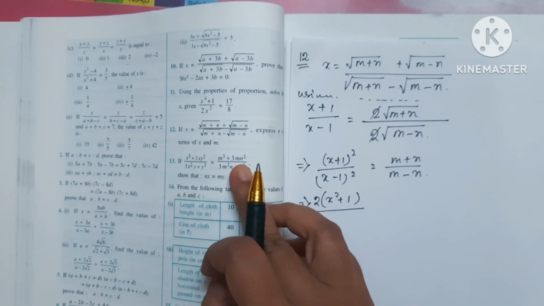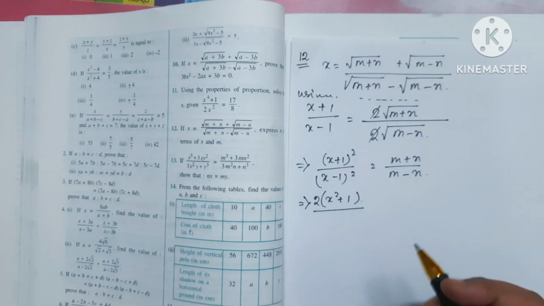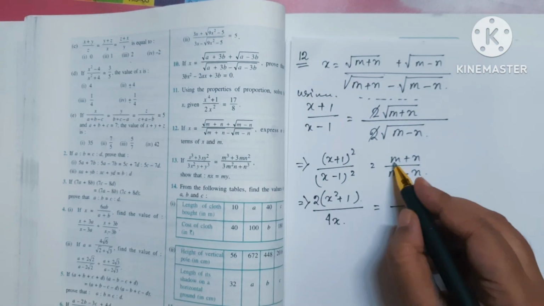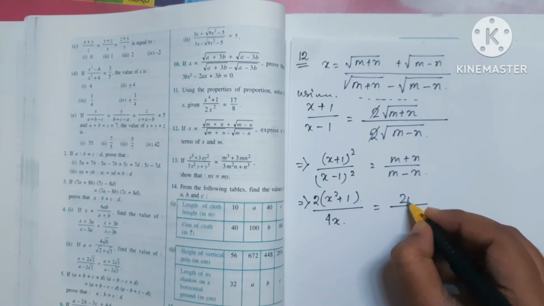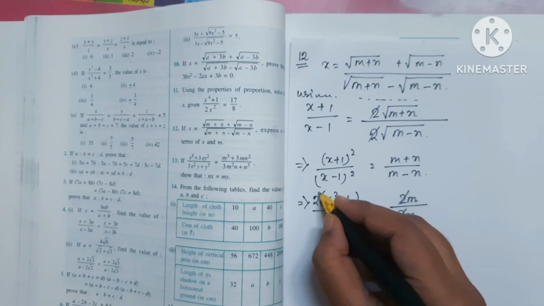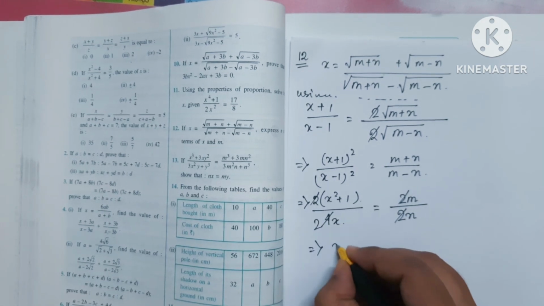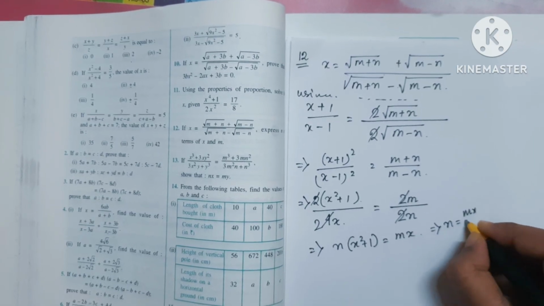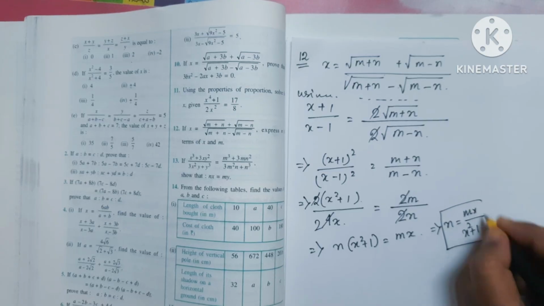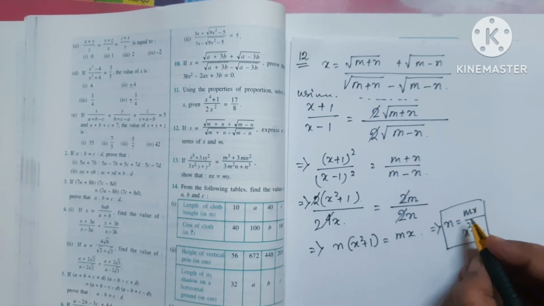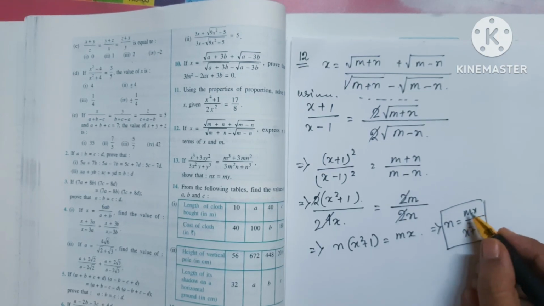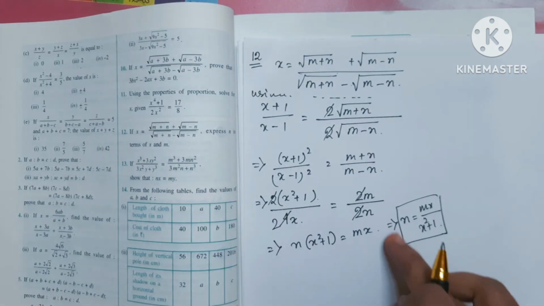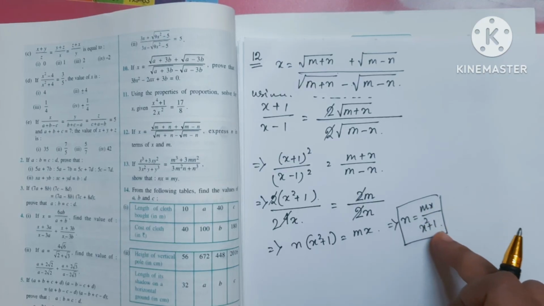Question number 10. In case of question number 10, just the same way, you will get here 4x. And here you will get m plus m means 2m by 2n. So you can omit these two terms. See, n into (x² + 1) is equal to mx. So that means n equal to mx by (x² + 1), right? So this is the expression of n in terms of x and m. See, express n in terms of x and m. So this is the expression: n equal to mx by (x² + 1), okay?